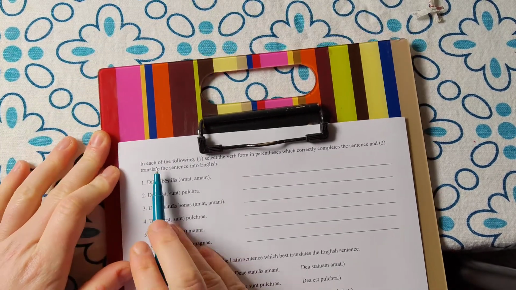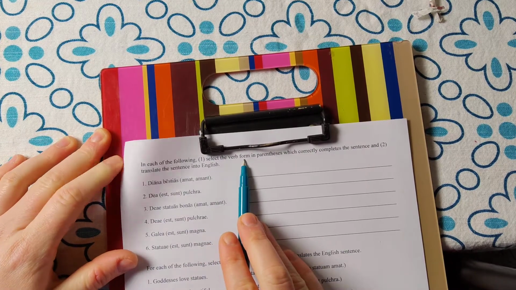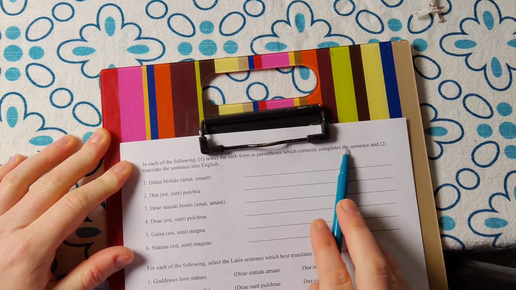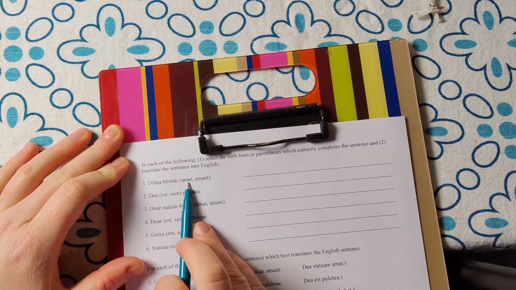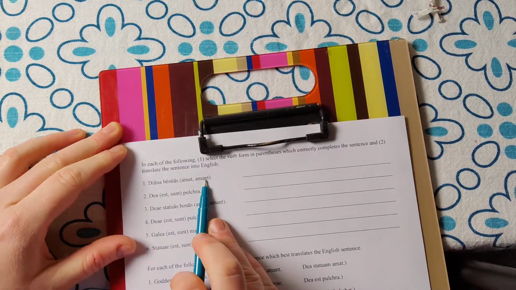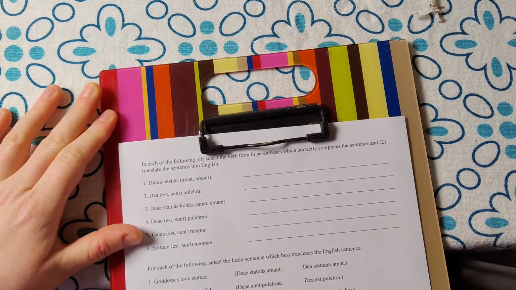So, task 1 says, in each of the following select the verb form in parentheses which correctly completes the sentence and then translate the sentence into English. So we're going to look at either amat or amant. Which one of these two best completes the sentence?